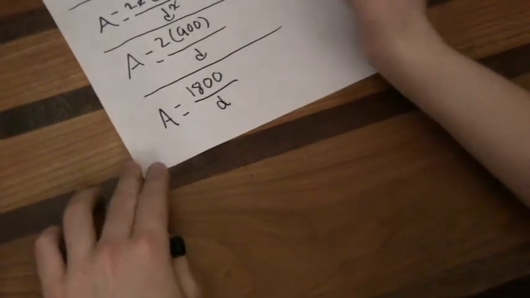So now, the car's going 30 meters per second, which is like 70 miles per hour, and given any distance, you can find the acceleration given that simple little formula.